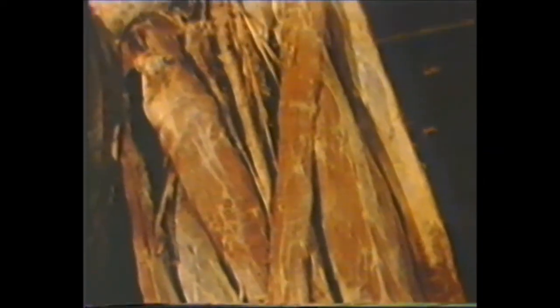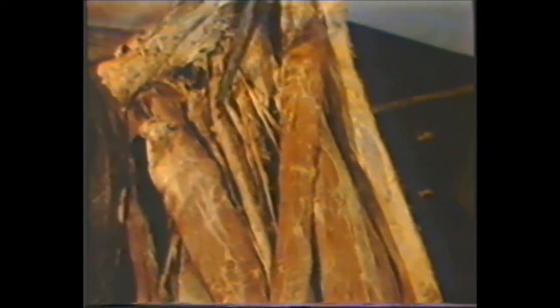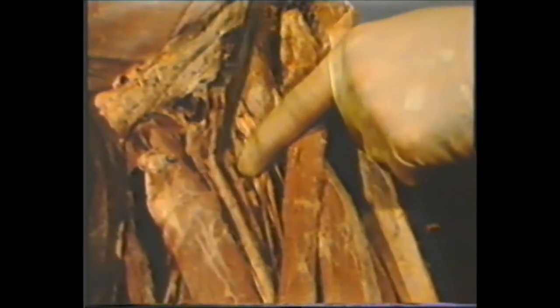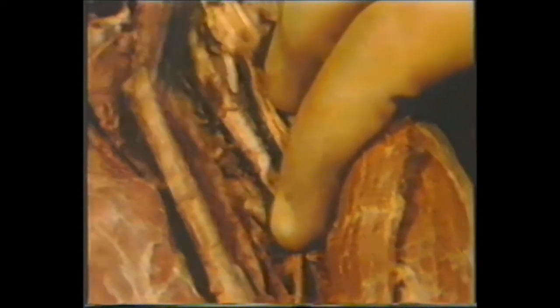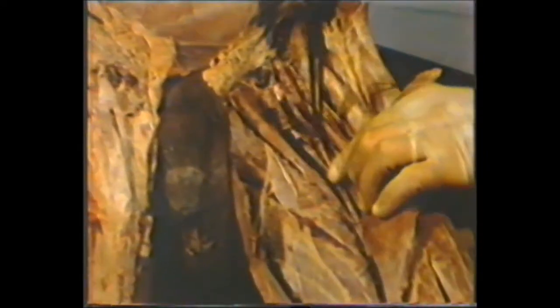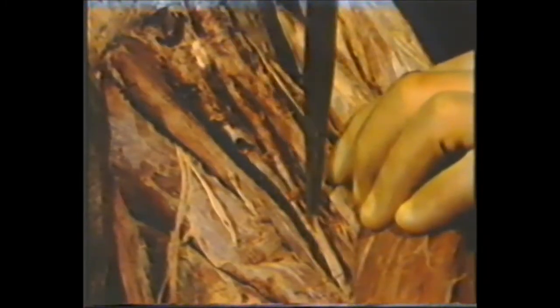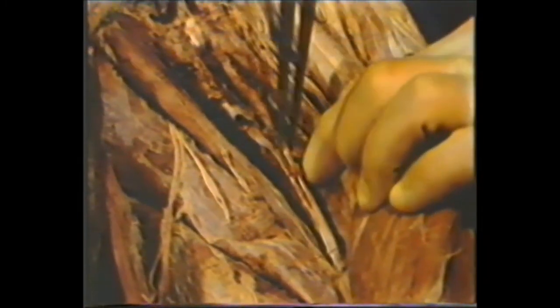This is the profunda femoris. It arises about 4 centimeters below the inguinal ligament from the posterolateral aspect of the femoral artery. It runs medially deep to the femoral artery in the hollow of the femoral triangle. It runs over the pectineus and adductor brevis muscles, where it gives off its first, second, and third perforating arteries.